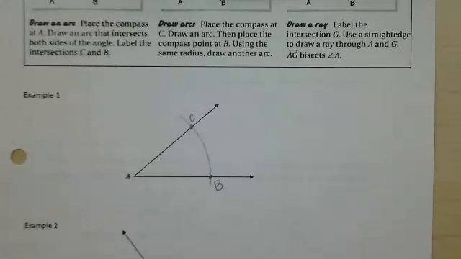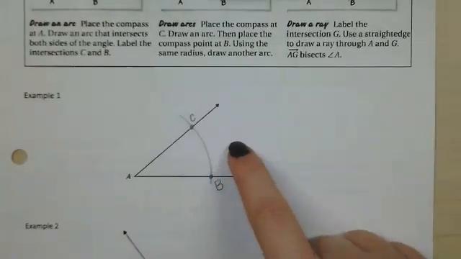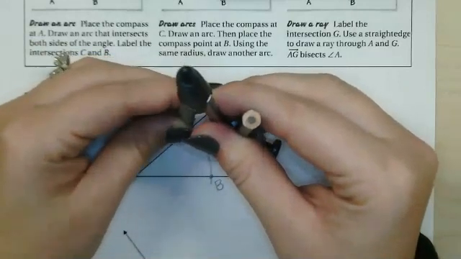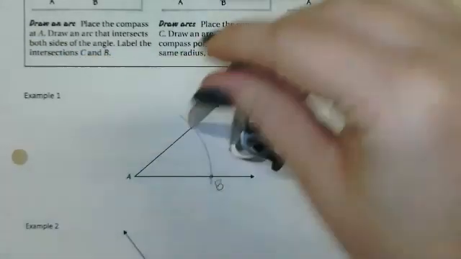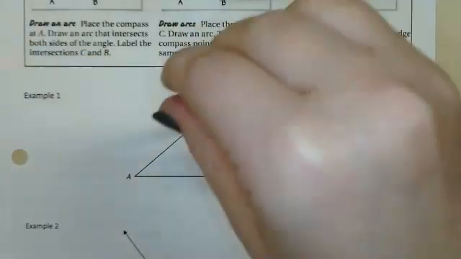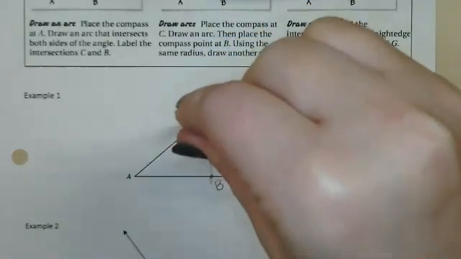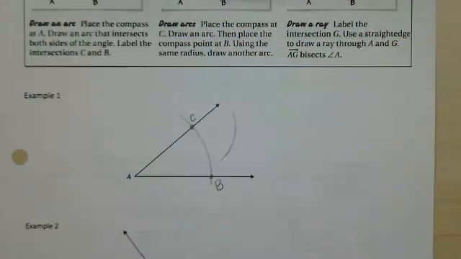Okay, step number 2 says you are now going to take your compass and put your pointed end on C and draw an arc. And if you look at figure number 2, it shows you that it's kind of out in this area over here. So you put your pointed end on C and your pencil end just somewhere there towards the middle of your 2 lines, and you draw an arc.